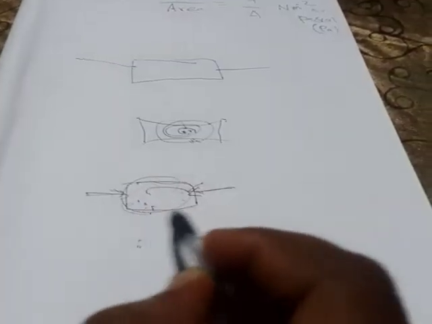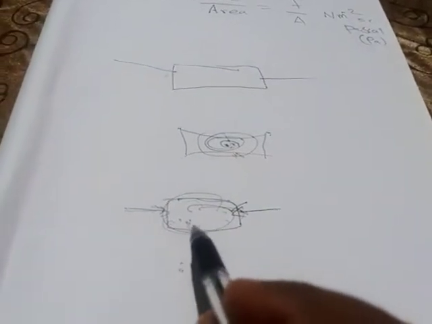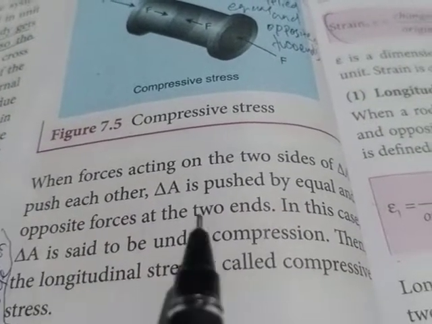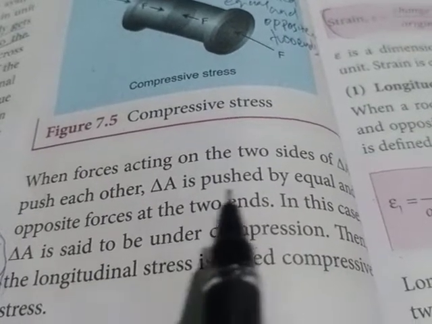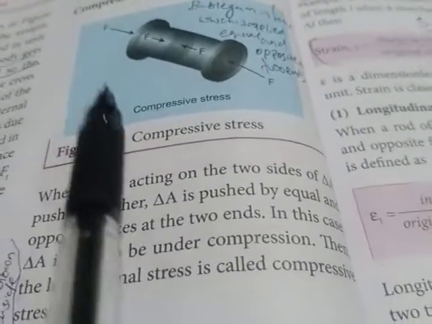Now you can see the force is acting from both sides, from equal and opposite directions. The force is acting on the object, and a stress is produced, and this is what we call compressive stress. You see the forces acting on the two sides and pushing each other, so the object is pushed by equal and opposite forces. Now this object is under compression, and the stress produced is what we call compressive stress.